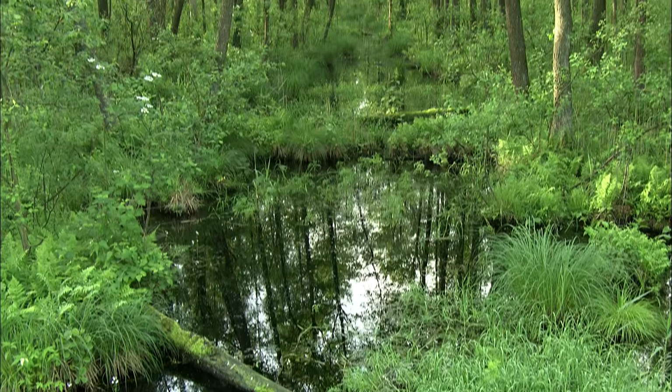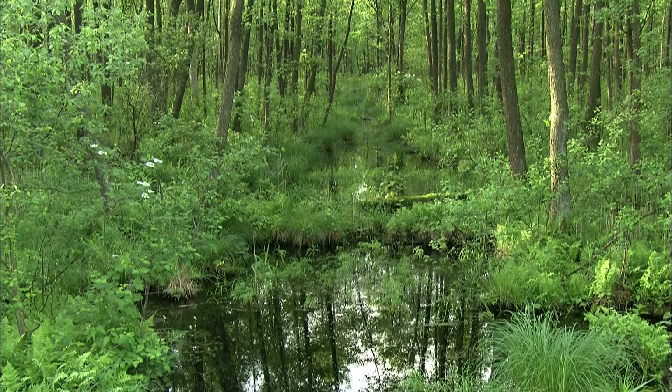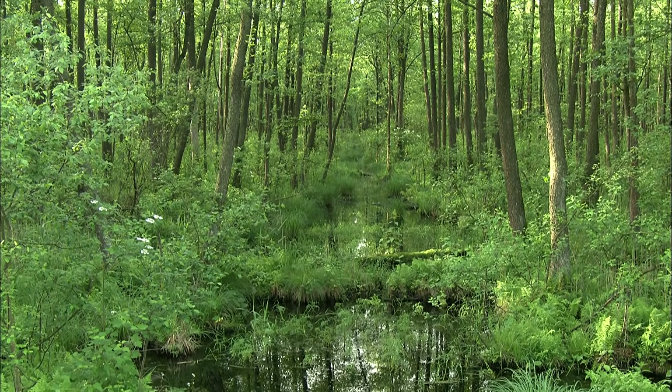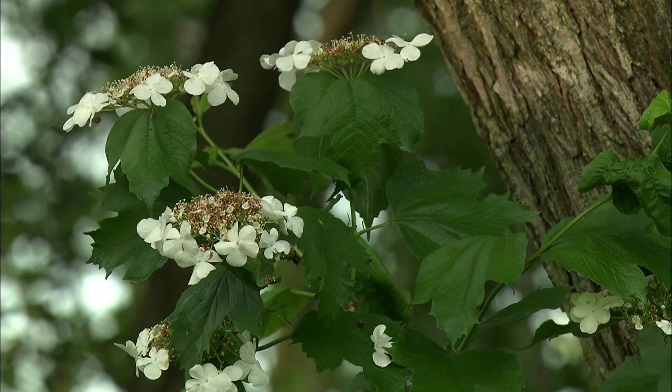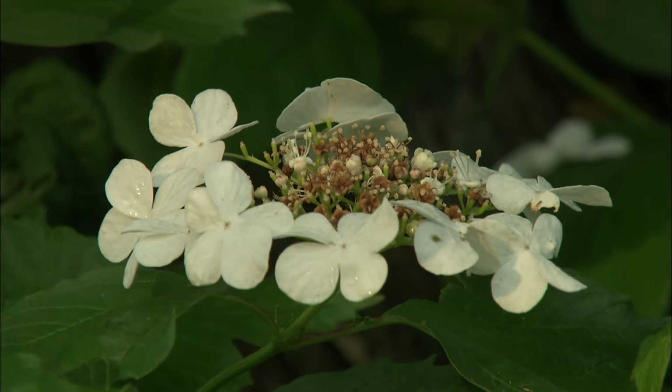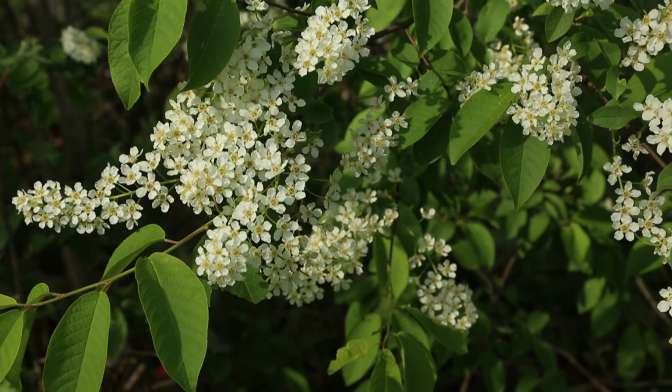When the undergrowth is in full bloom, just above it, the understory also develops intensively. The Guelder rose is now blooming in moist habitats, and the bird cherry in alluvial and alder forests.